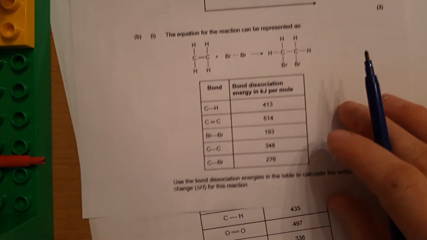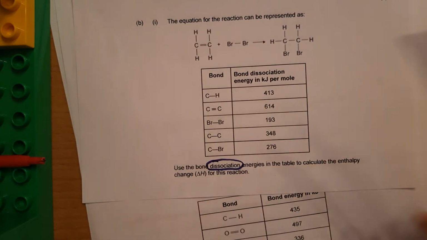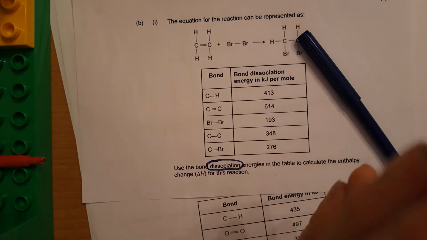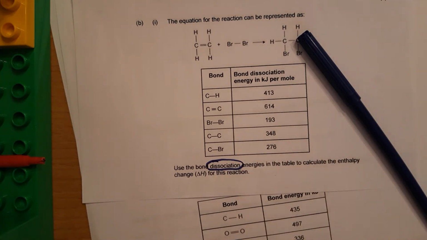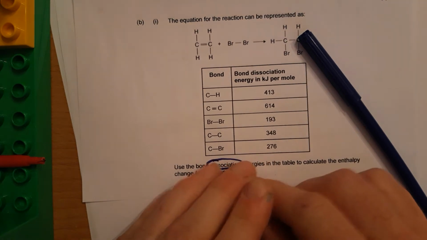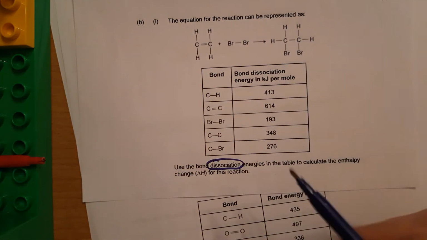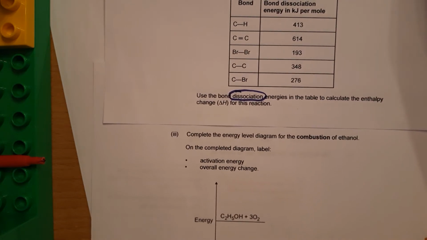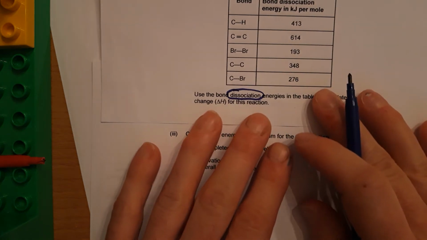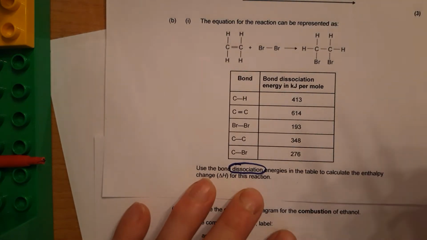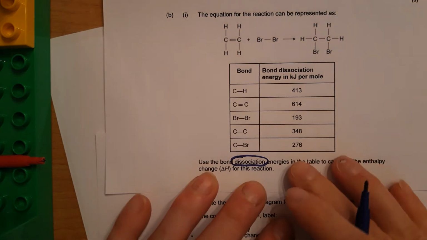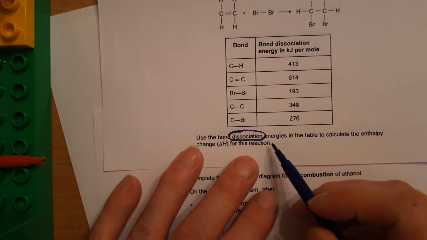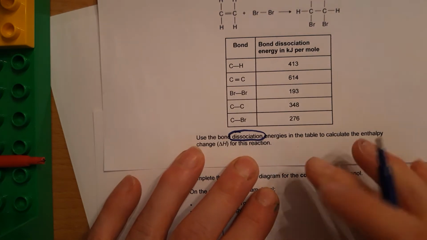Use the bond dissociation energies. The word dissociation means to break apart. So if you've heard of the word association, if you associate with someone, you come together with them. All right. So an association means a coming together. Dissociation is the opposite. It means to break apart. So if I'm going to dissociate myself from my friends, it would mean I'm going to break up with my friends. I'm not going to go and see them again. So when bonds dissociate, they break. So they're known as bond dissociation energies, so hopefully that makes sense. You might not have known what that word meant. Use the bond dissociation energies in the table to calculate the enthalpy change for this reaction.